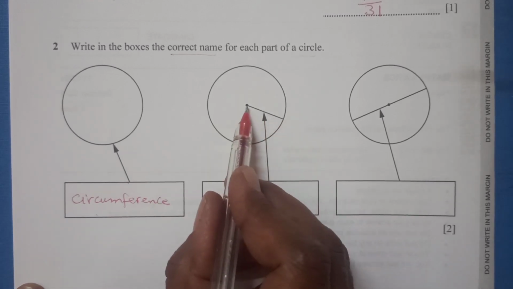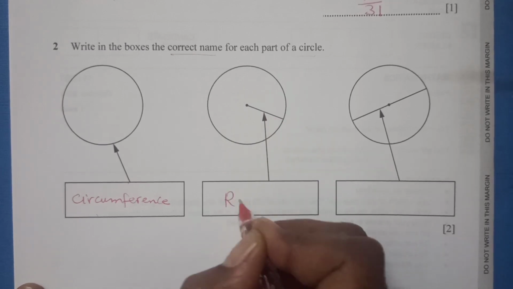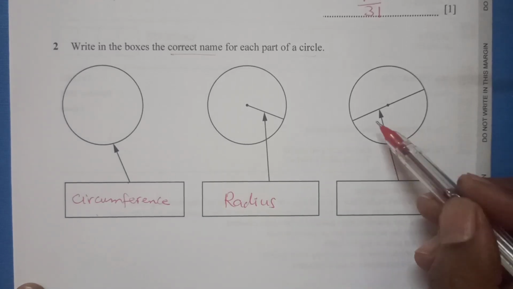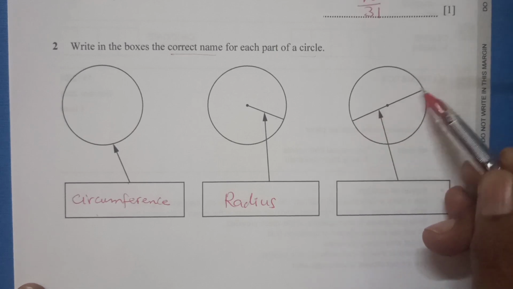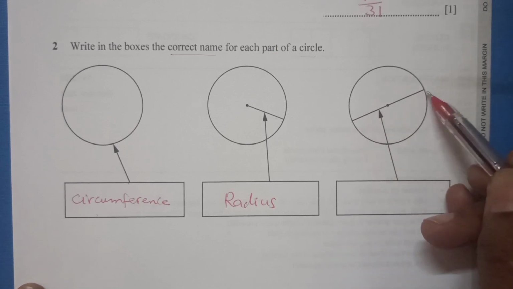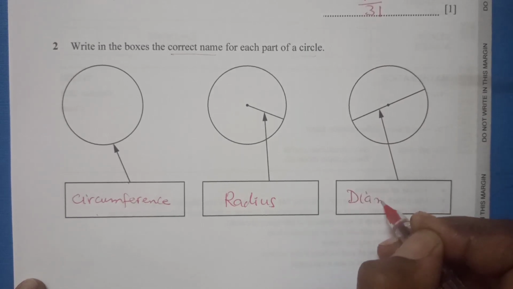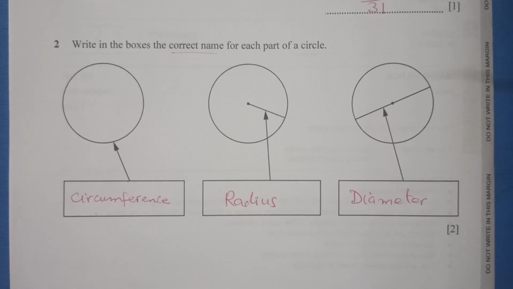And this, what is this? This is a line from the center to the circumference, so this is the radius. This is very easy. Now this one is passing through the center and it touches both sides, two parts of the circumference. So this is a diameter. It's very easy. Now let's move to the next question.